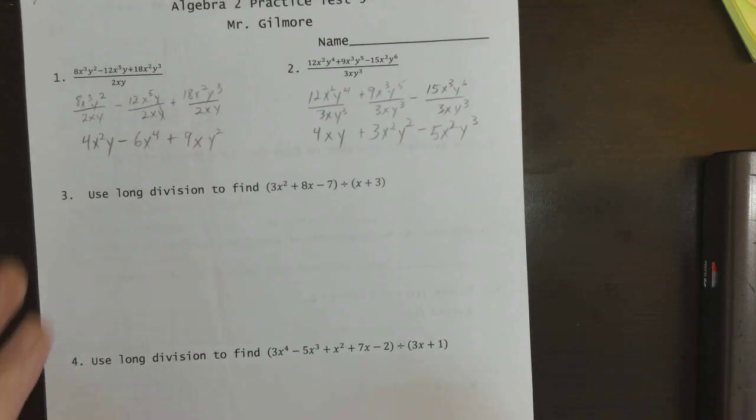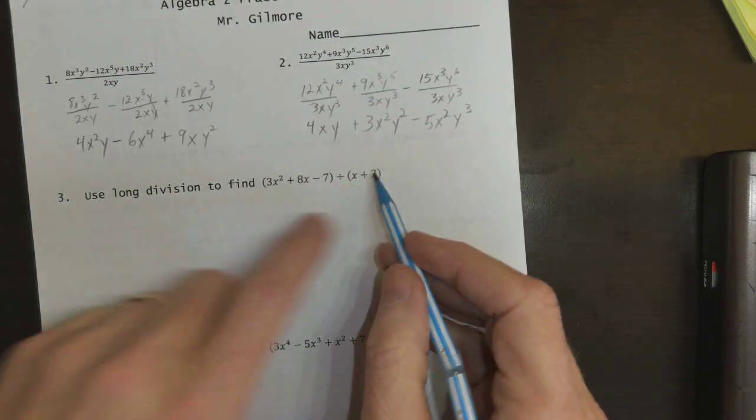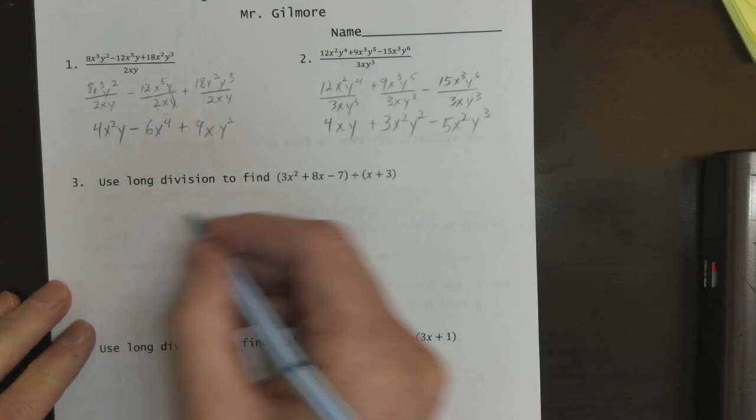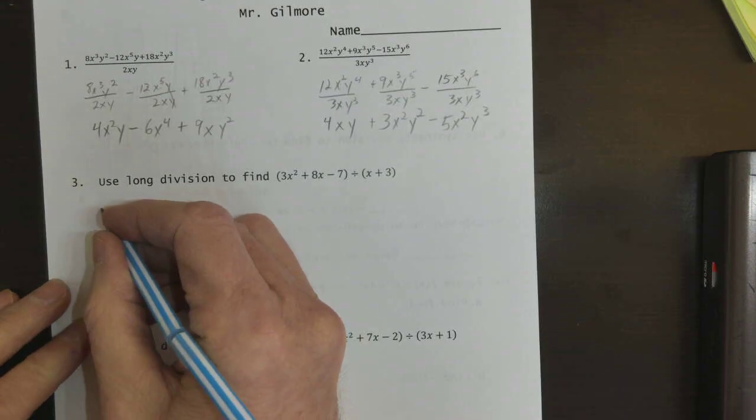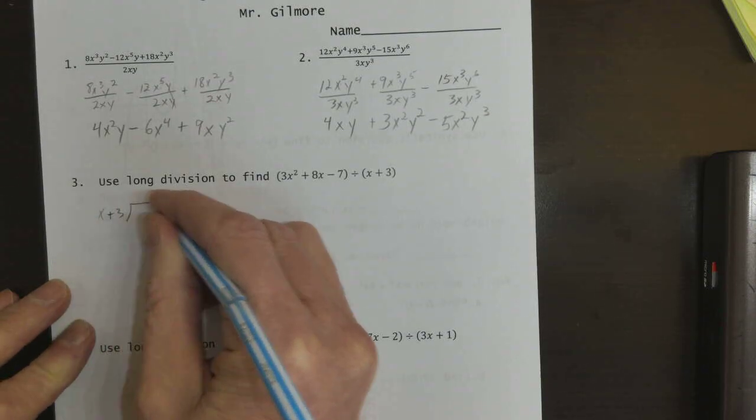Okay. That's division, but just by a monomial. Now we're dividing by polynomials, and we have long division, and then you'll see later we're going to use synthetic division as well. So, long division, I'll put my divisor as x plus 3. I'll put it on the outside.